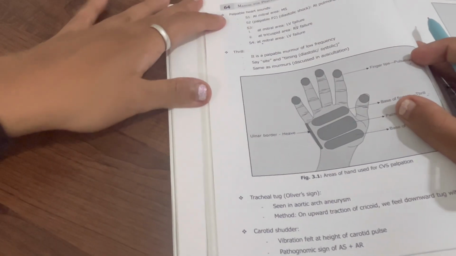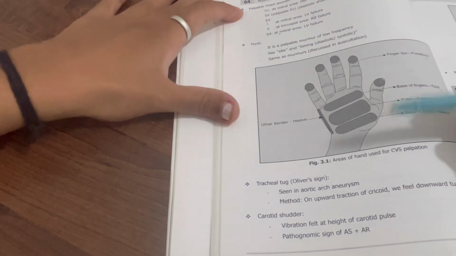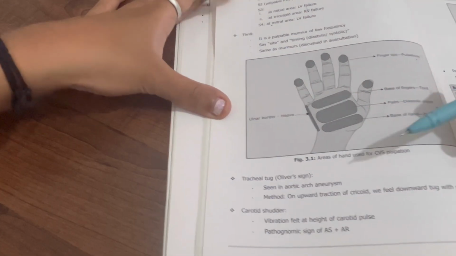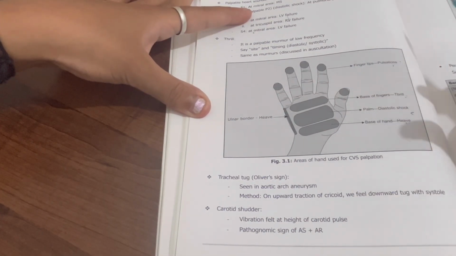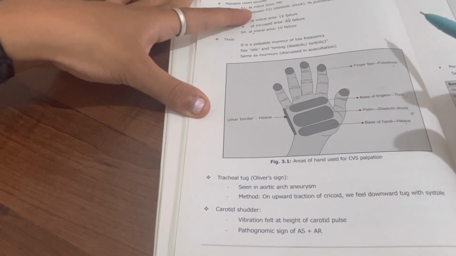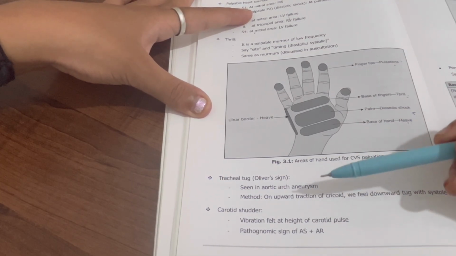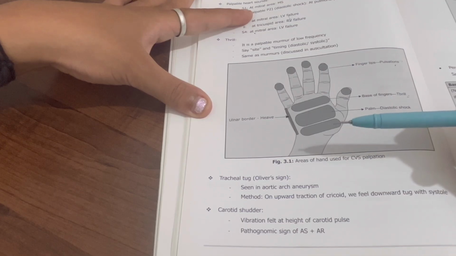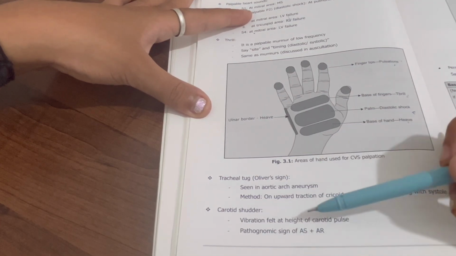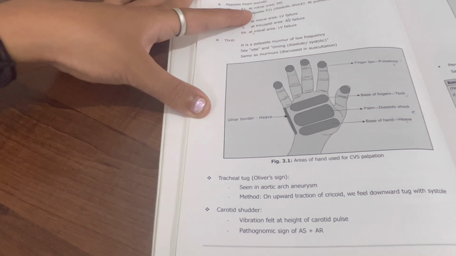Brachial tug, what is that? Oliver sign. It is seen in aortic arch aneurysm. Method, on upward traction of cricoid, we feel downward tug with systole. Carotid shudder, vibration felt at the height of carotid pulse. It is a pathognomonic sign of AS plus AR.